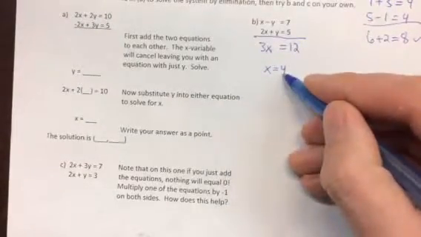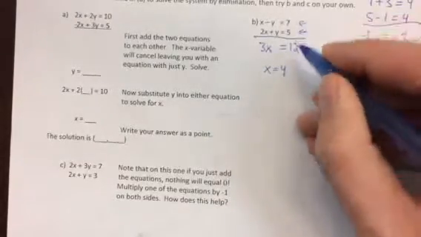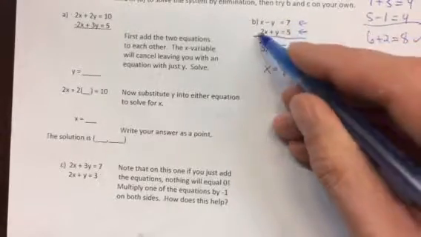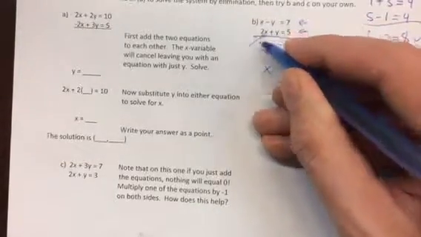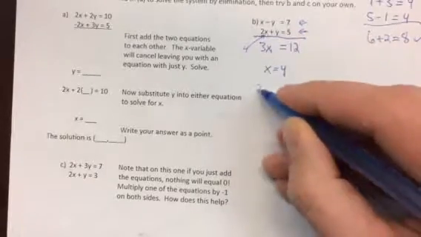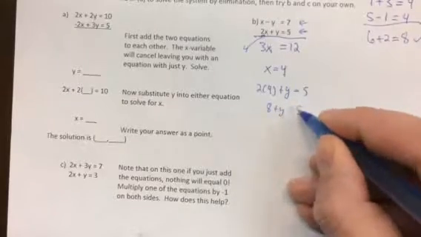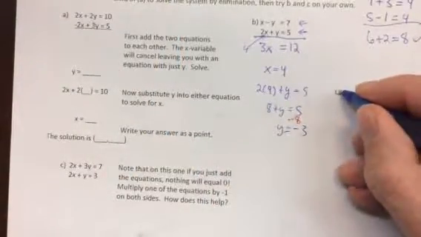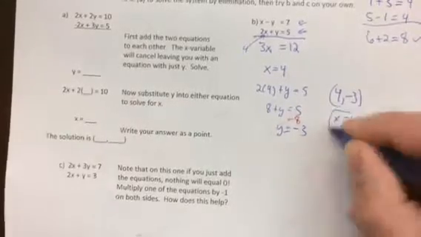Once you find what x is, you do need to go back and substitute to find what y is. You're allowed to substitute in either one of these equations to figure out what the y is. I usually look to see what's easier. 4 minus y equals 7 looks harder than 2 times 4 plus y equals 5 to me because of the negatives. So I'm just going to put in 4 for x right here. X is 4. So 2 times 4 plus y equals 5. So y is negative 3. That comes from subtracting 8 on both sides. So my solution is 4, negative 3, or I could put x equals 4, y equals negative 3. Either one of these is fine.